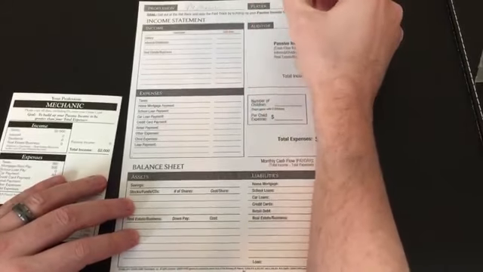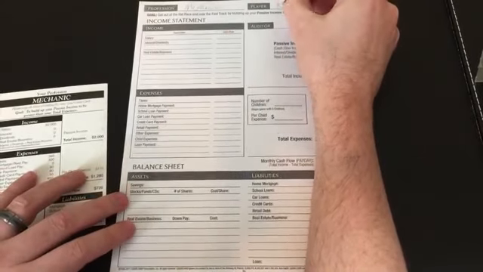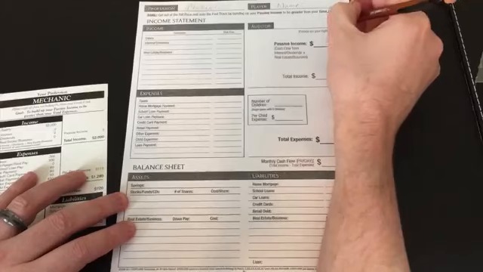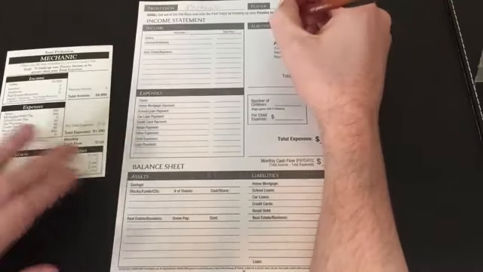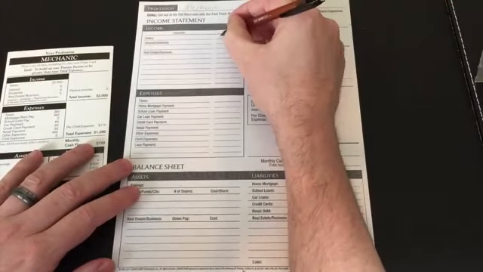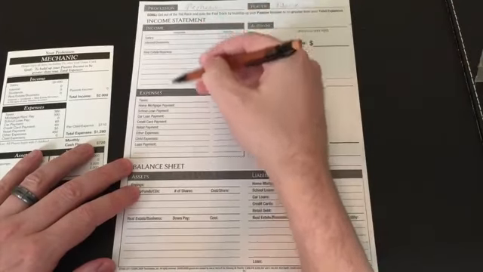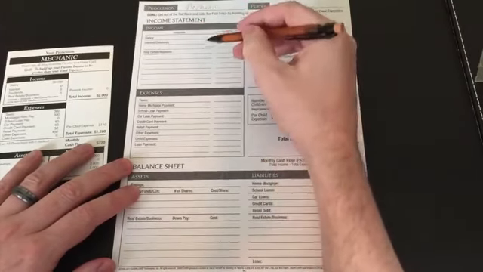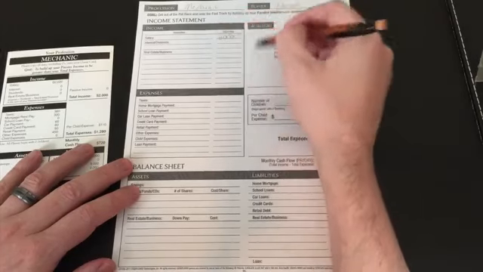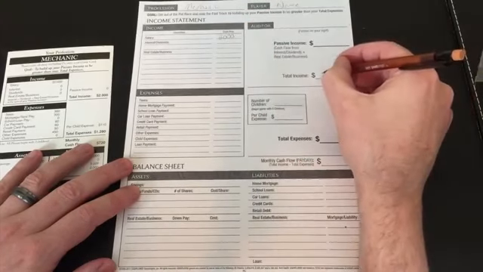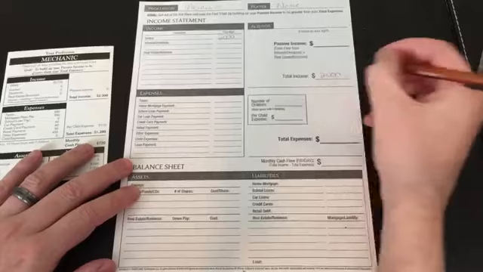We'll type the profession, your name, the auditor is the person to your right, and then we'll transfer all this information over. Right now we have a salary of $2,000. We don't have any other income types to start the game, so all of the income types together added up equals your total income, which is $2,000.